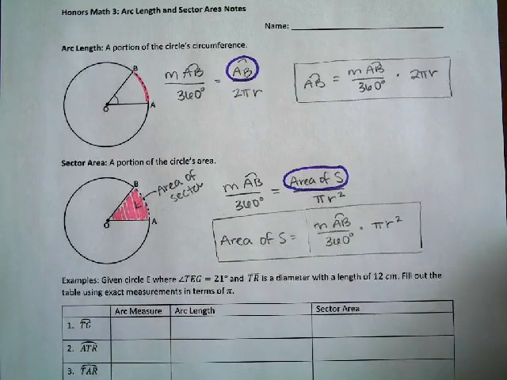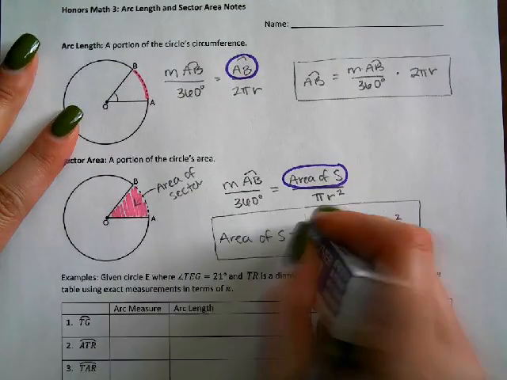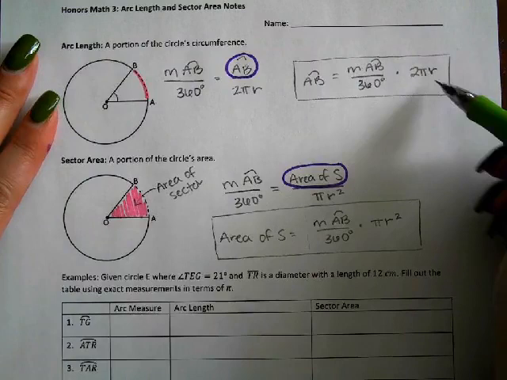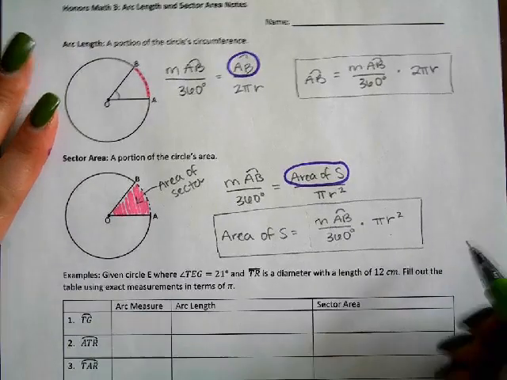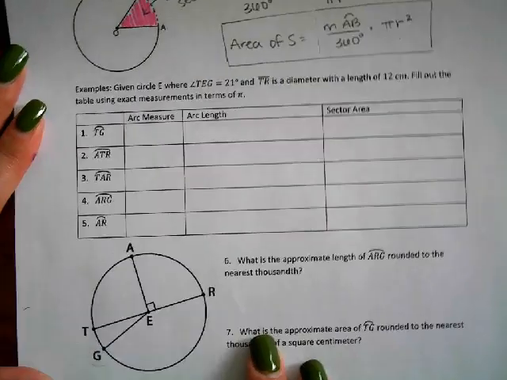So these are fairly similar. It's just what portion of the circumference do you want? What portion of the entire area do you want? Okay, so now we're going down to the next set of problems.